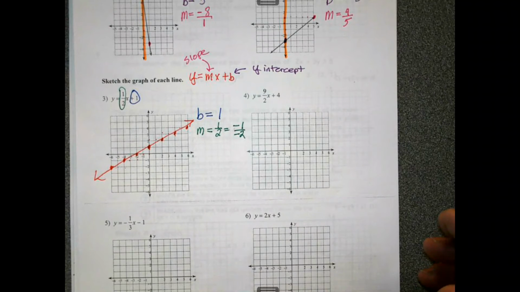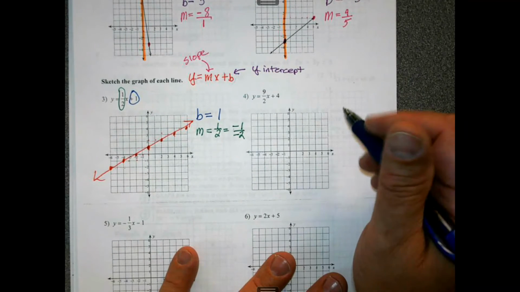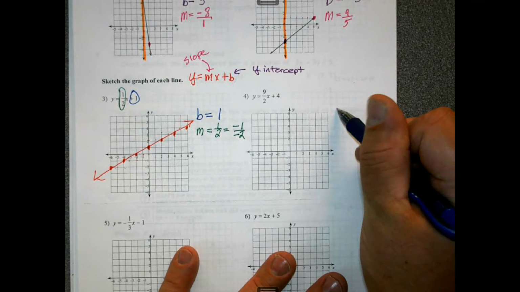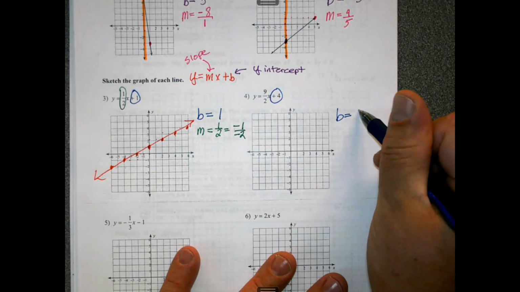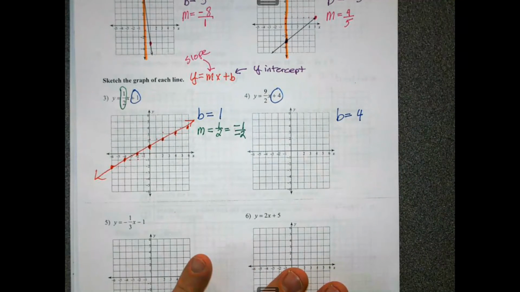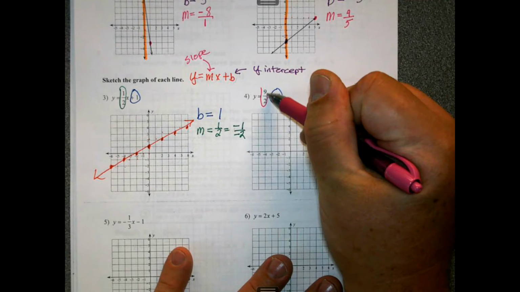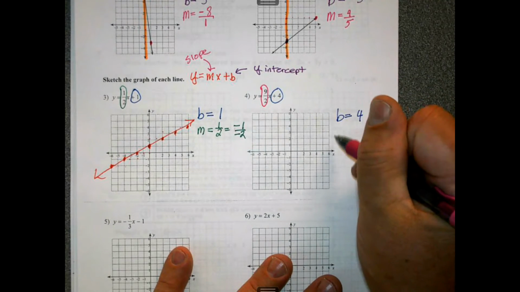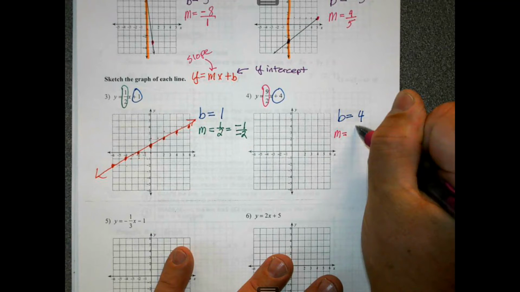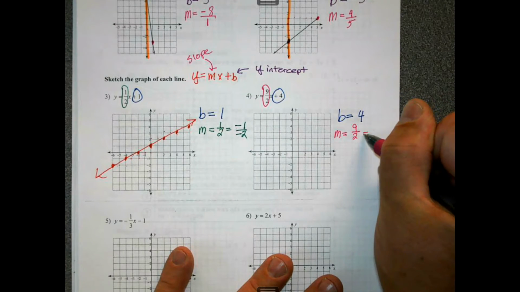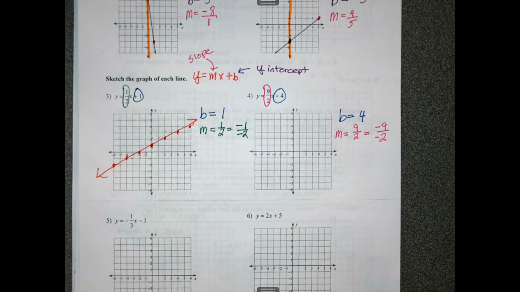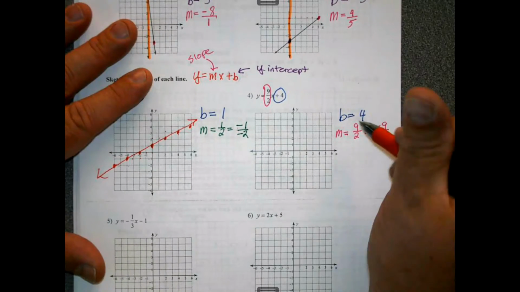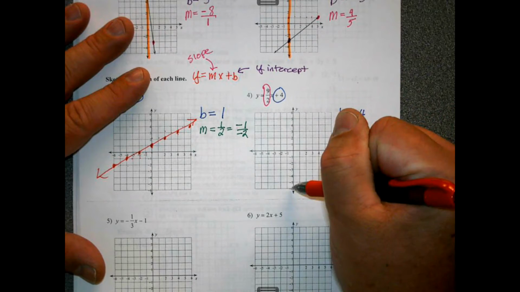Okay, number 4. Y-intercept is +4. My slope, the coefficient of x, is 9/2, or I may want to use -9 over -2. Okay, y-intercept is 4, so here's my y-axis.